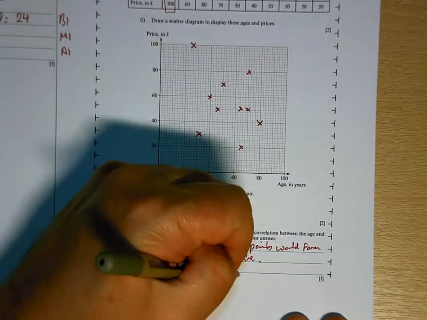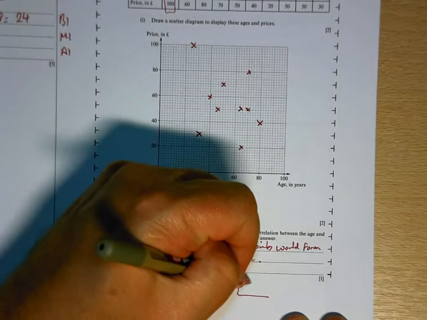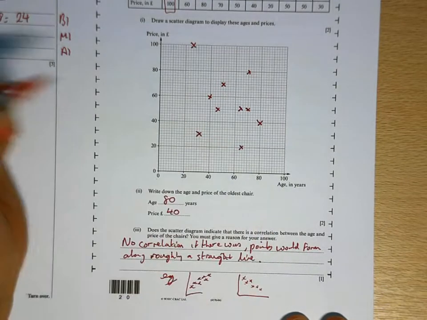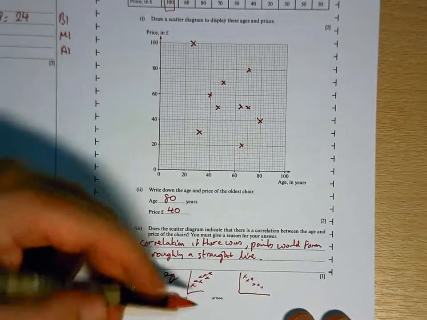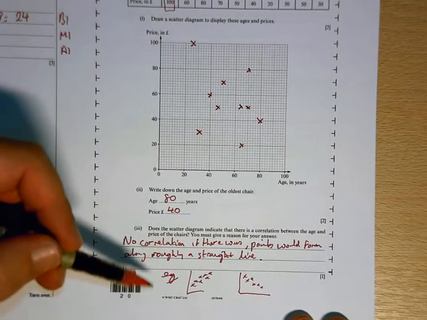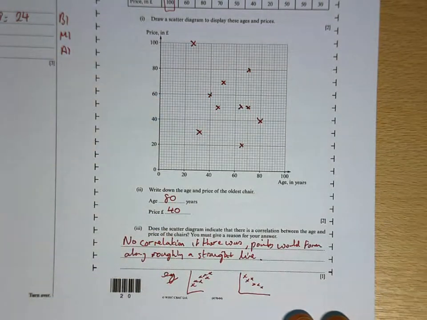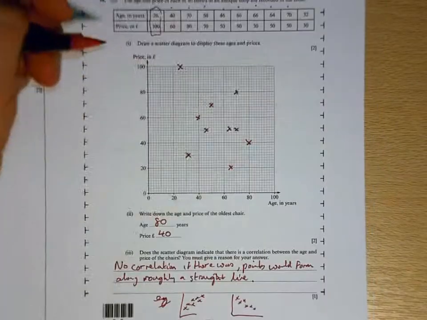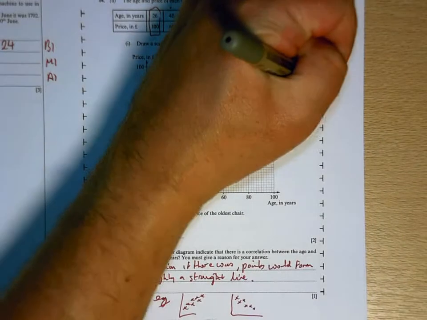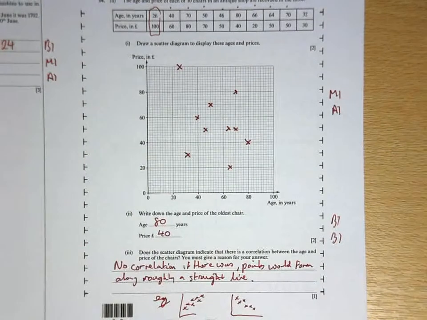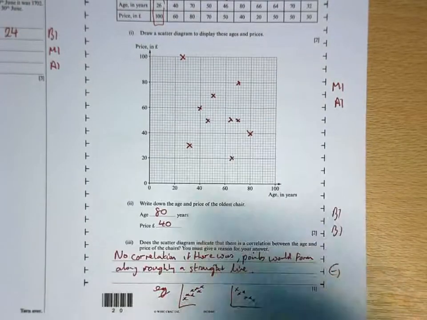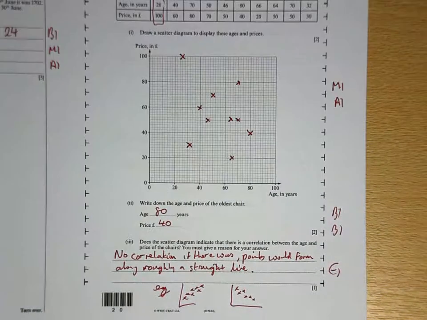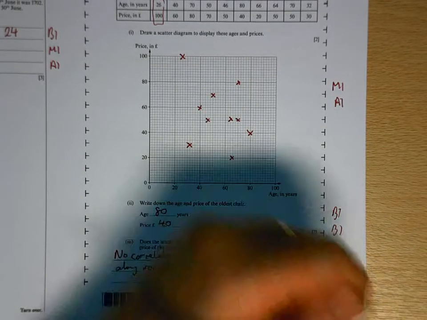That would be going up. That would be going down. So you're giving all the information that you're understanding why there's no correlation there. So 2 marks for the plotting, 2 marks for the values, and 1 explanation mark. So 3, 6 for the page.